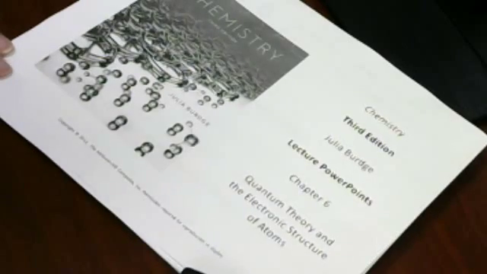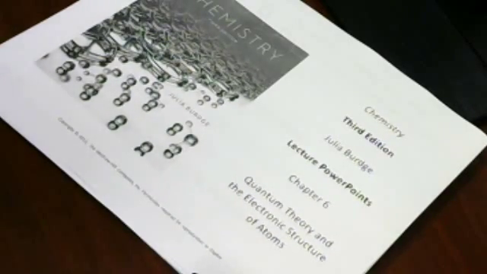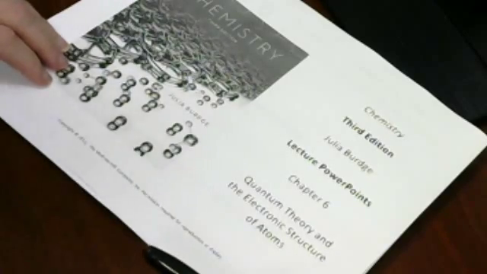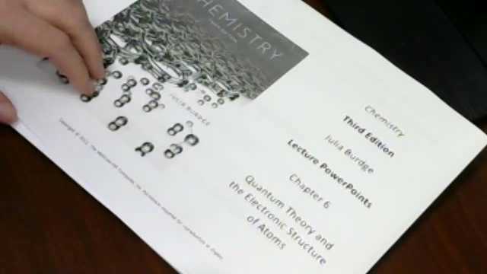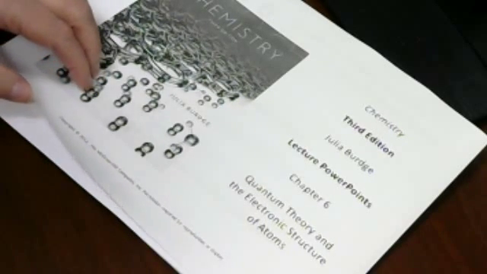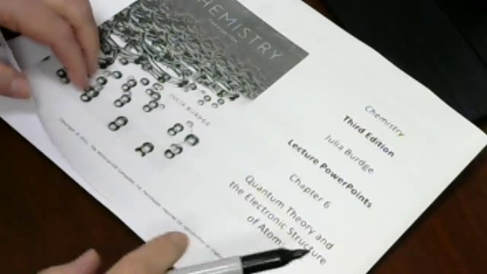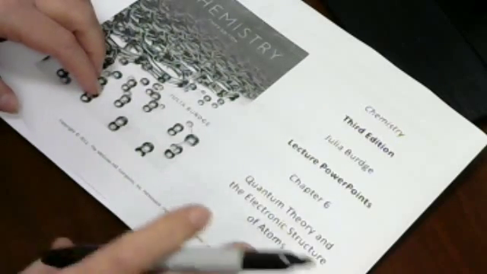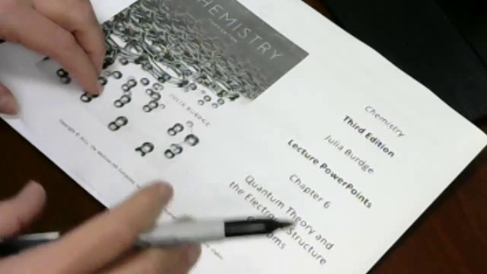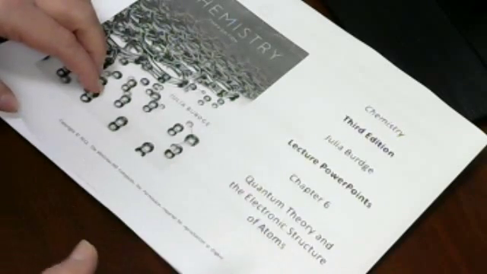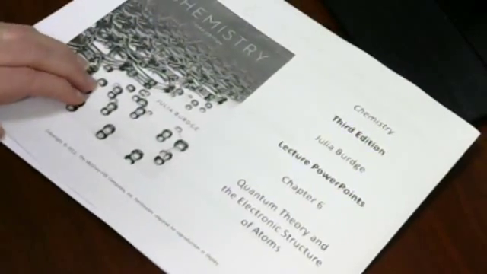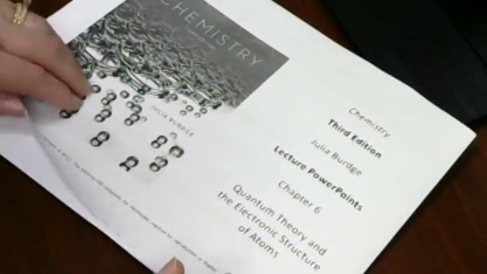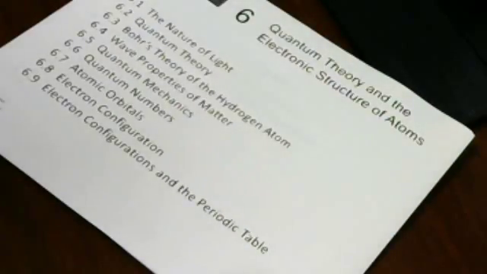So, here we go, Chapter 6, Quantum Theory and Electronic Structure of Atoms. A lot of this material is very, very heavy in the math, and we are not going to do that heavy math. We're going to gloss over it because Chapter 6 and 7 very much go together, and some of the more important material is in Chapter 7, and it's very hard to get your mind around anyway without doing that super heavy math. So we're going to discuss it but not do the math.